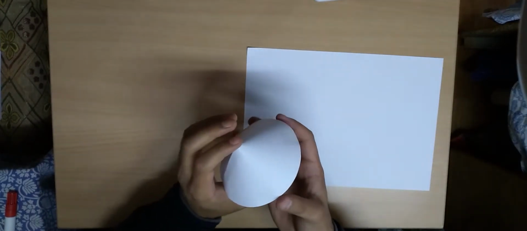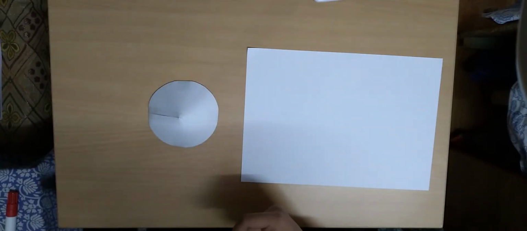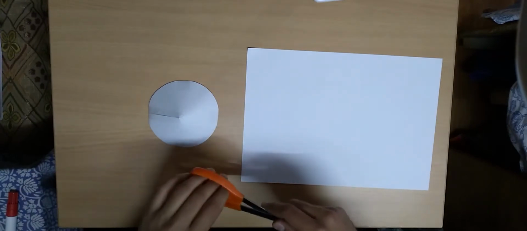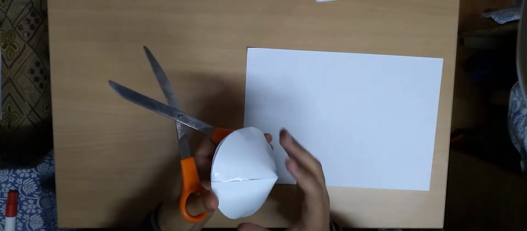So here I have a cone. I've made a paper cone with the base, and let us try to find the surface area of this cone. So we'll follow a similar approach as we've done with the previous two cases, the cuboid and the cylinder. So I take the cone.